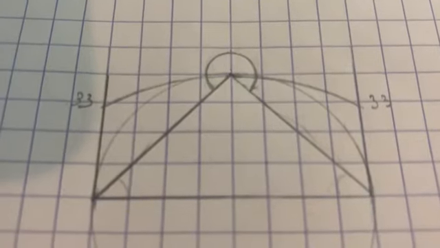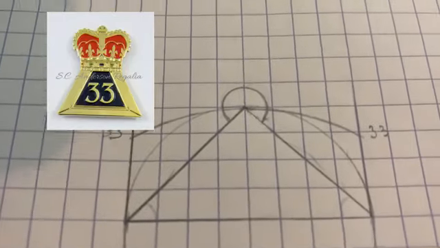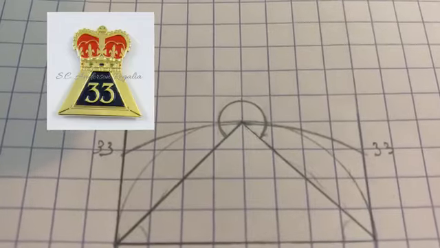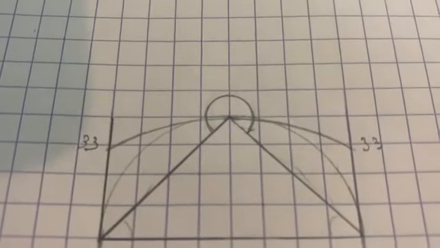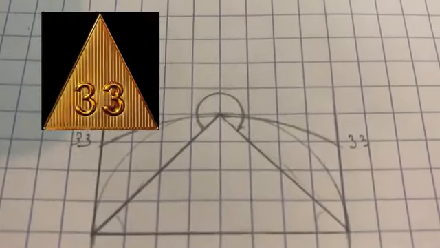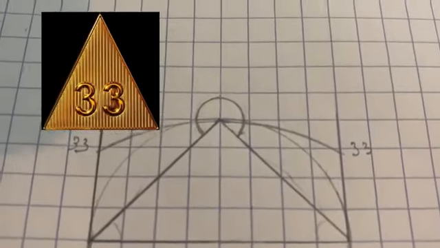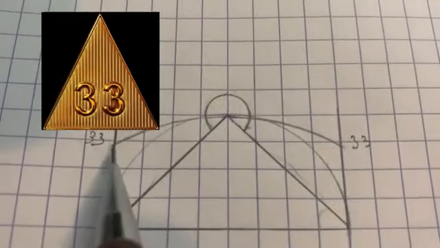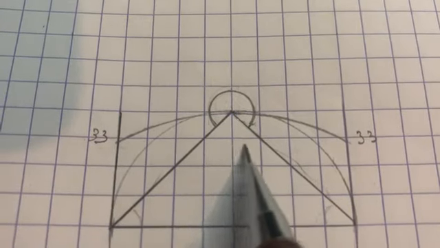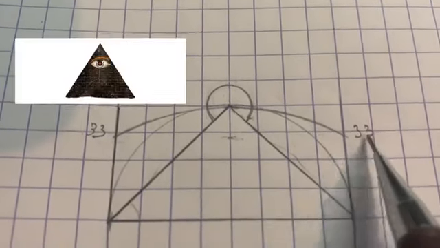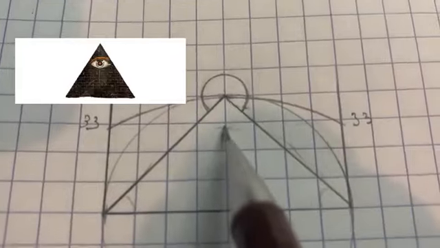which also explains, well, not explains, but similarities with the Freemason number 33, the highest degree, the 33 degrees of the Freemasonry, with a lot of similarities with the eye on the same level, this spot.